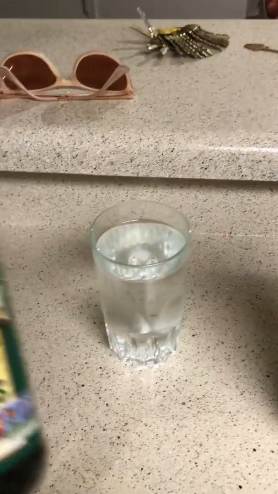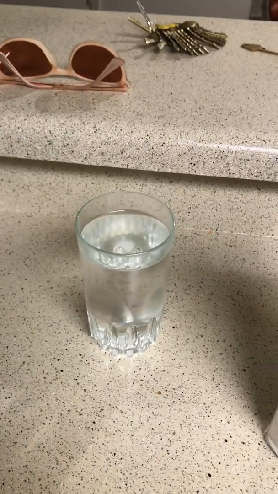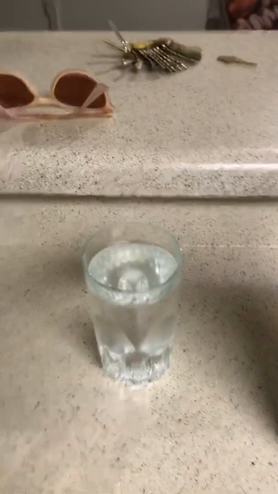It's because it's mainly made up of sugar, and this molasses is the same thing. If I actually start stirring that, it'll probably start dissolving into the water as well. But since it sank to the bottom first, we also know that it is more dense.